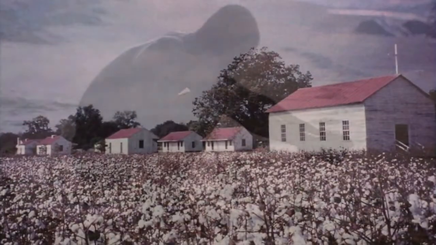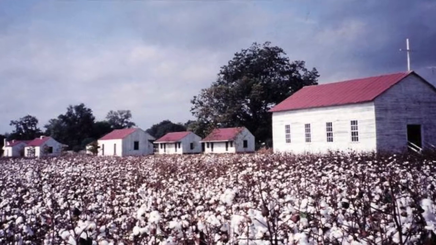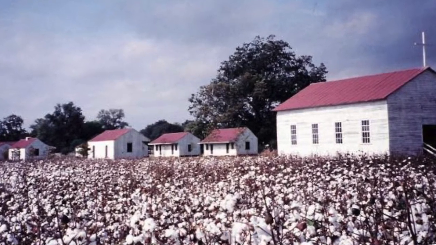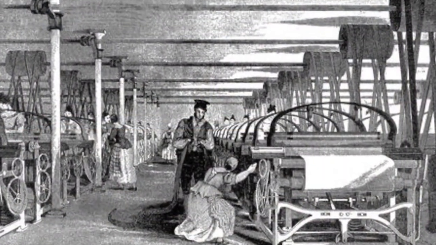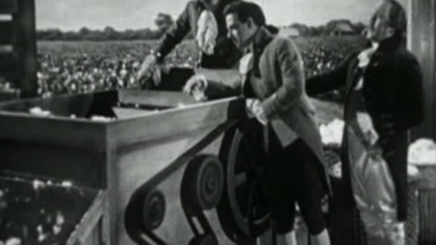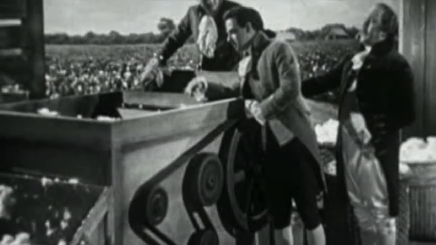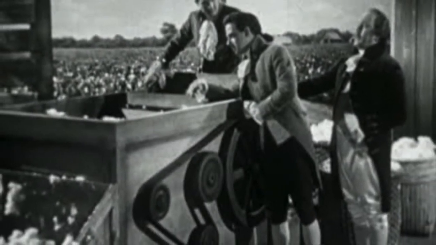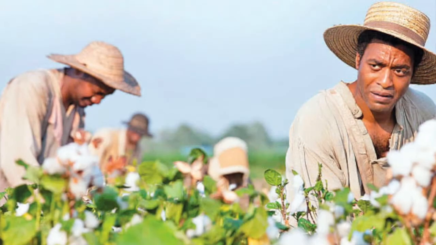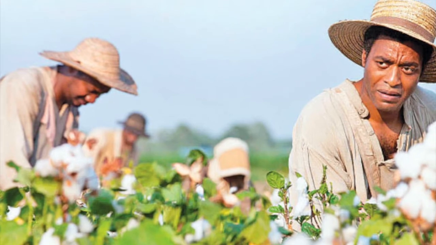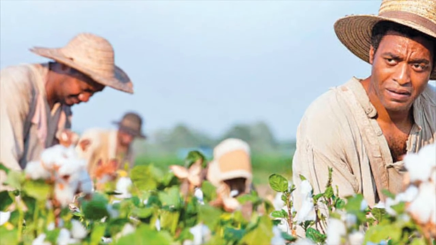By the late 1700s, cotton became an important crop in America. Cotton was grown down south and sent over to England for the textile mills. The cotton gin was invented in 1793. This machine made it easier to remove seeds from cotton, which meant even more cotton could be grown. That meant more slaves would need to plant the fields.